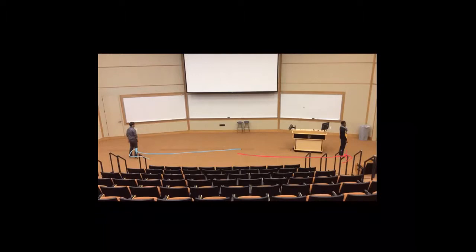So Andrea's displacement, which is a vector quantity of distance, needs a direction, and so we would say that she walked 5 meters to the right, whereas Landon, his displacement was 5 meters to the left.